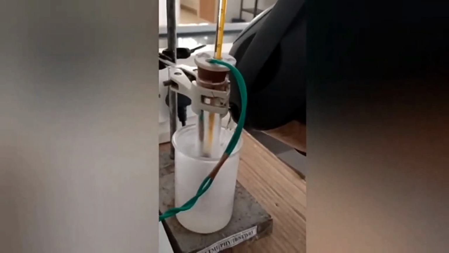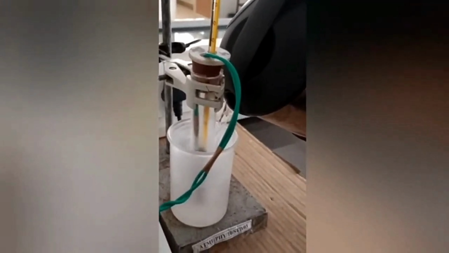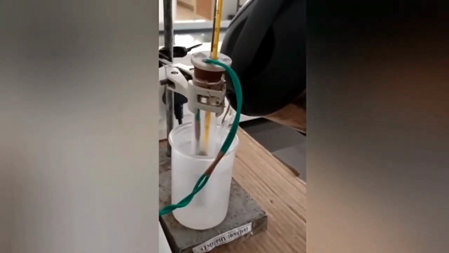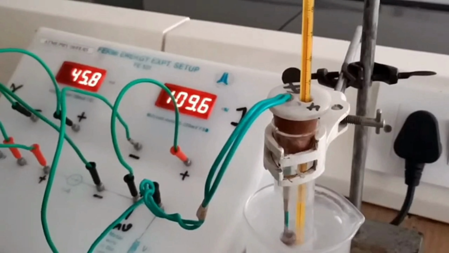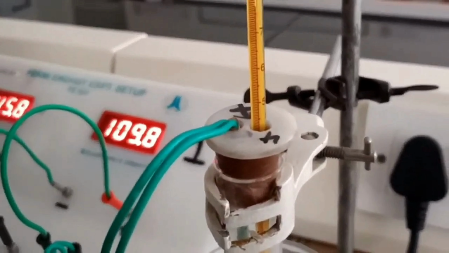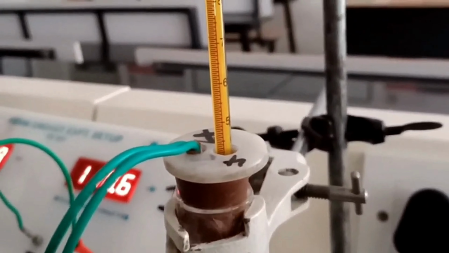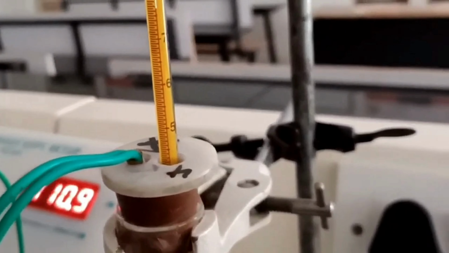Hot water is poured into the beaker, and we wait till the temperature on the thermometer reaches its maximum. Once the temperature reaches maximum, for every fall of 3 degrees Celsius, note down the corresponding potential difference across the copper coil. That means for every decrease of 3 degrees Celsius, note down the potential difference across the copper coil.